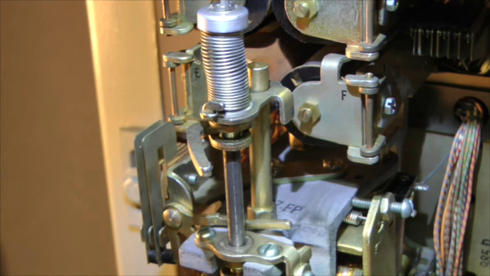So, with the bottom of the spring fixed in a non-rotating position and the top of the spring rotating with the shaft, a spring tension builds up as the shaft rotates clockwise. At the end of a call, when the shaft is released from being held in its off-normal position, the spring tension causes the shaft to rotate anti-clockwise to its normal rotary position.